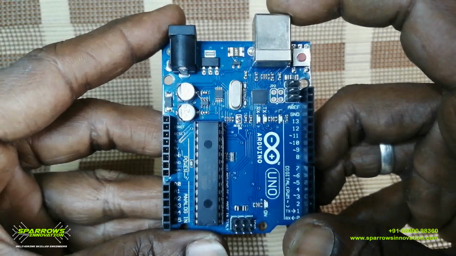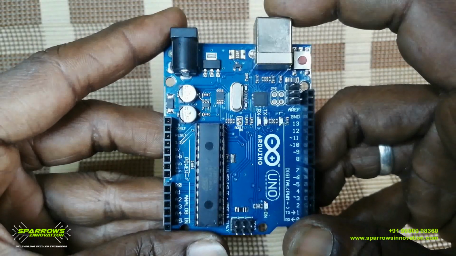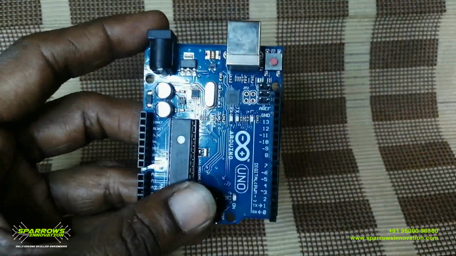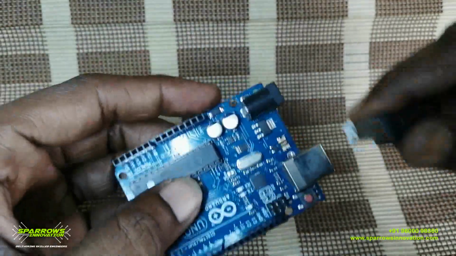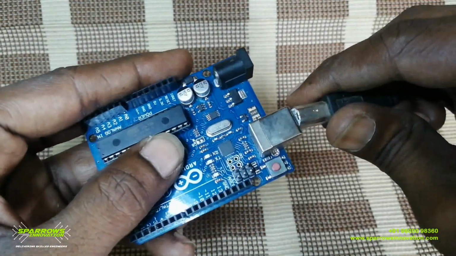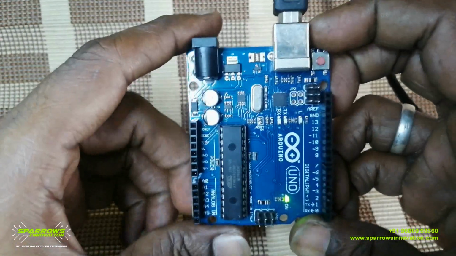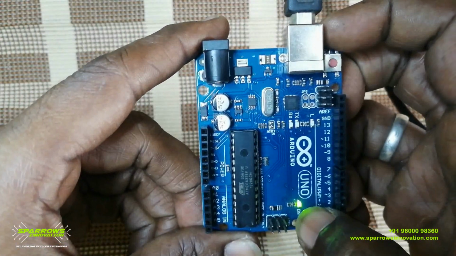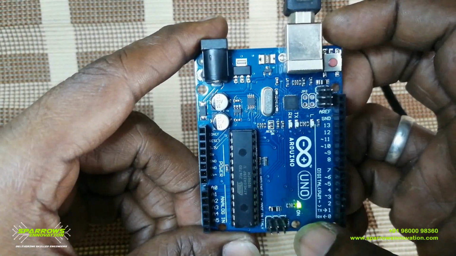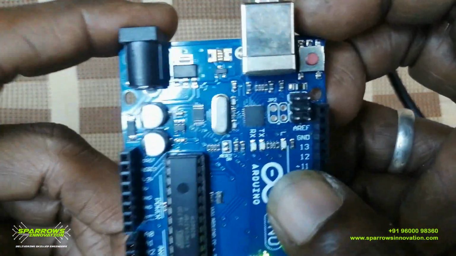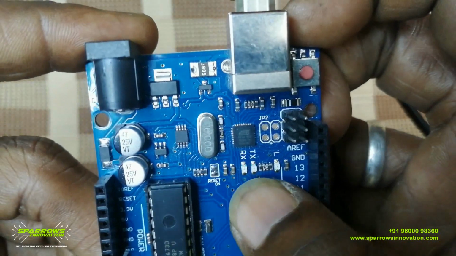To learn about the Arduino software, you have to connect your Arduino board to your computer by using a USB cable. So first we are going to connect the USB cable to this Arduino board. When you connect this, you can see it's powered on. There is an LED light which shows whether the power is on or not. Okay, this is the power on LED, and you also have more LEDs here. This one is for receiver and transmitter.